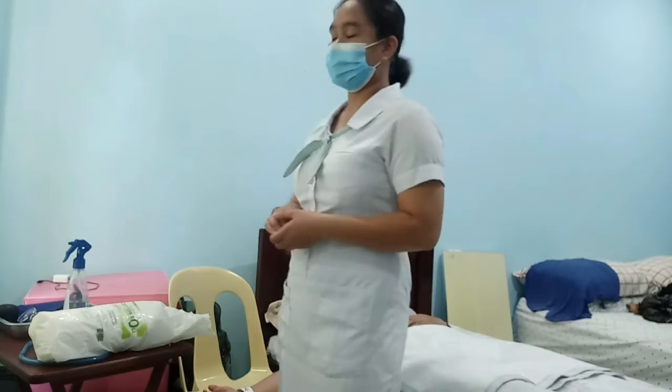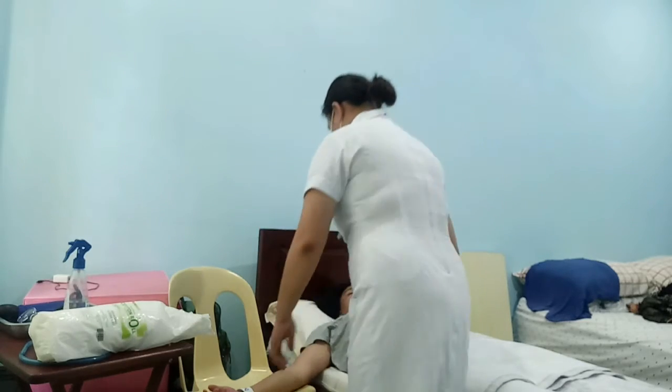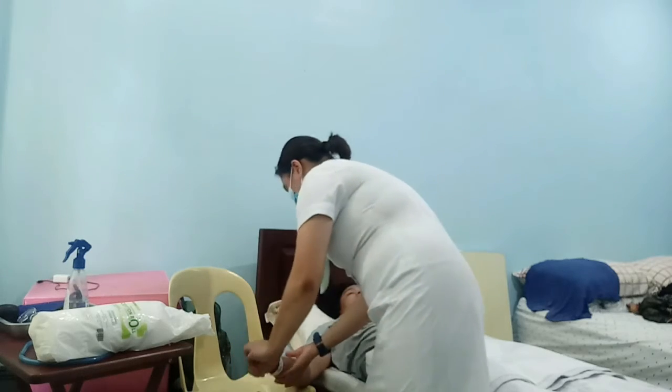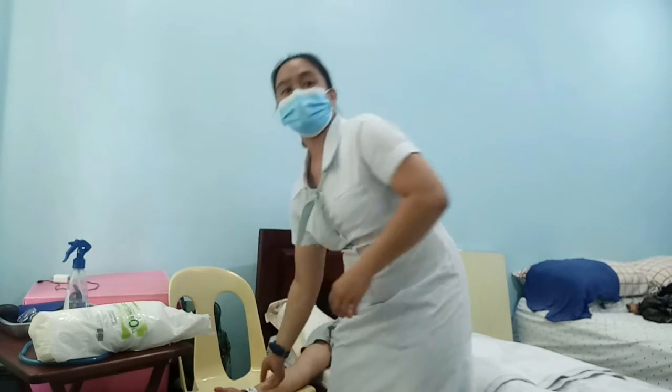The first thing you do is introduce yourself and verify the client's identity. This is to make sure that the client feels safe, to have a therapeutic intervention, and to confirm necessity. Next is to explain what you're going to do and why it is necessary, to provide information and to foster cooperation and understanding.